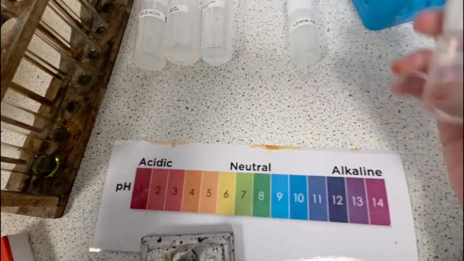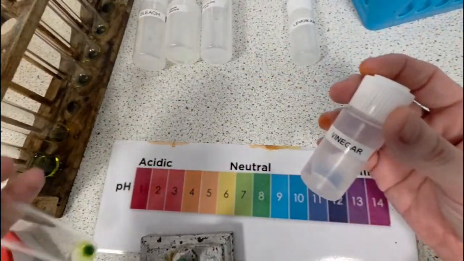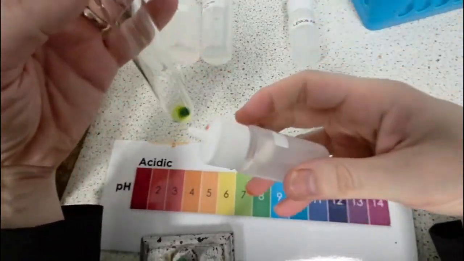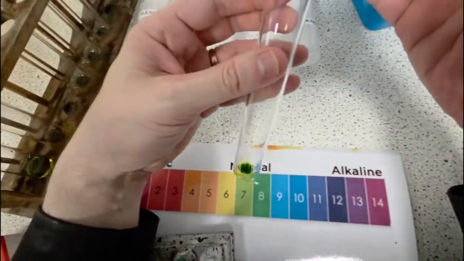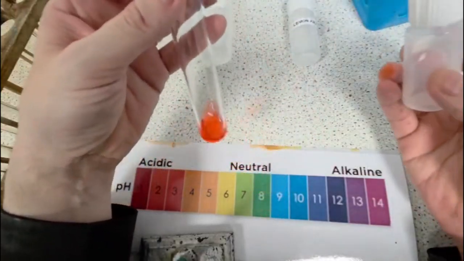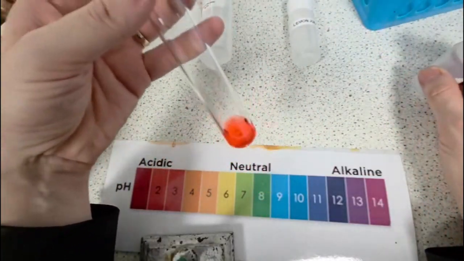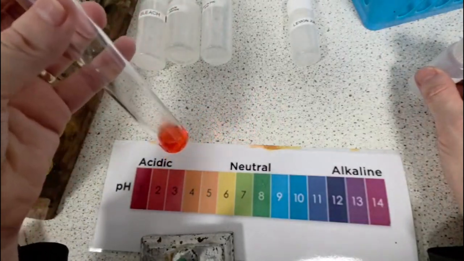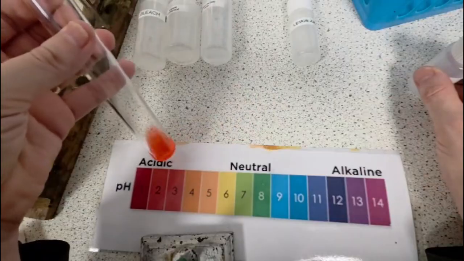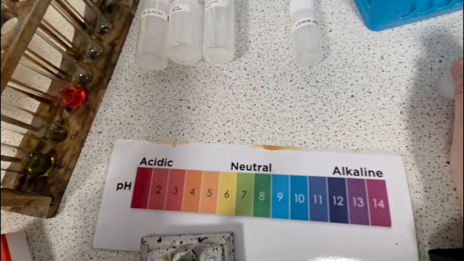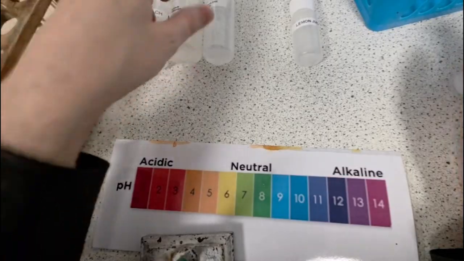We will test vinegar. Now, if you watched the last video about litmus indicator, you might have a prediction of what color this will turn, but let's find out. When I put vinegar into the test tube, straight away it turns a really bright, reddy orangey color. I'd say this is around maybe a 2 or a 3. We'll pop that in our rack and we'll move on to the next chemical.